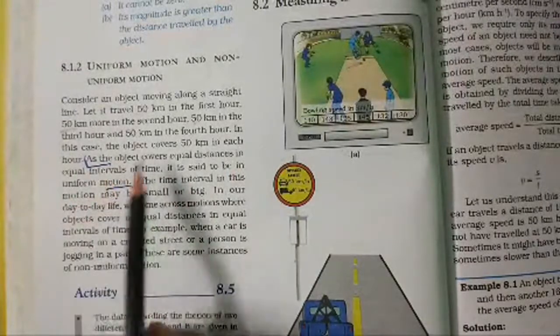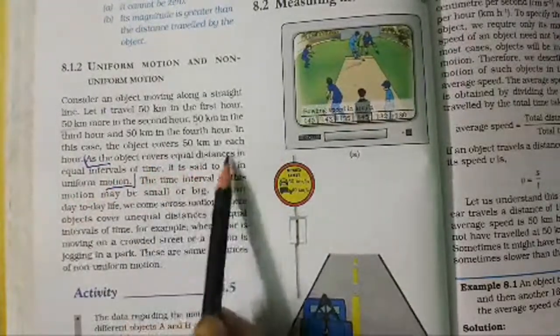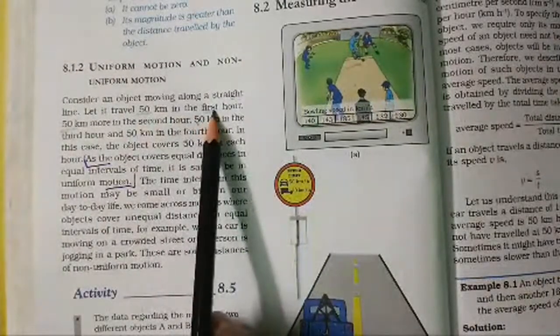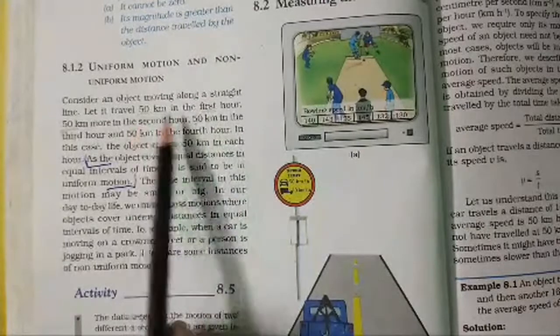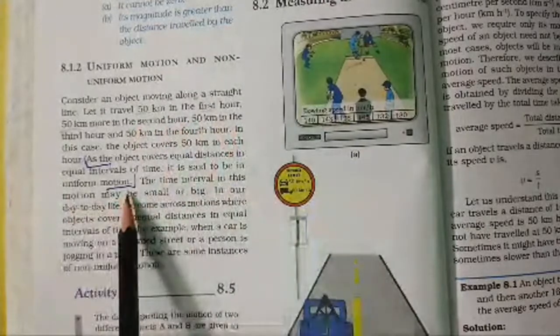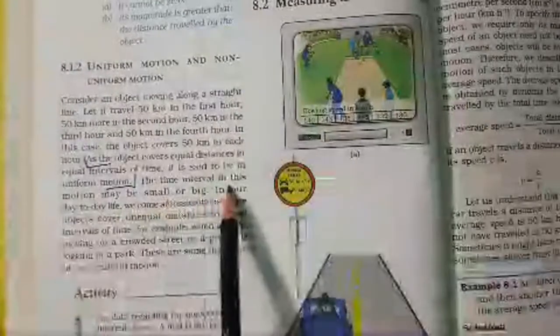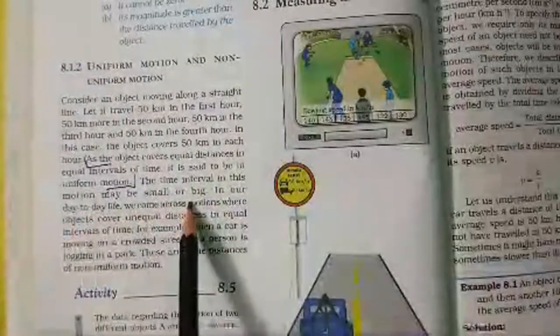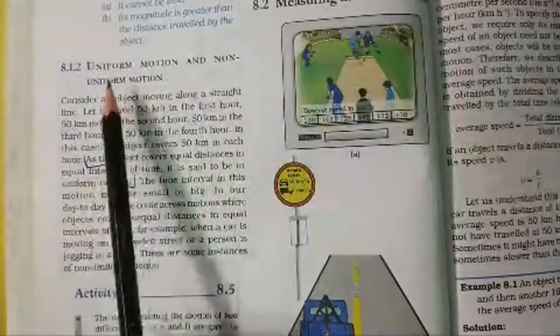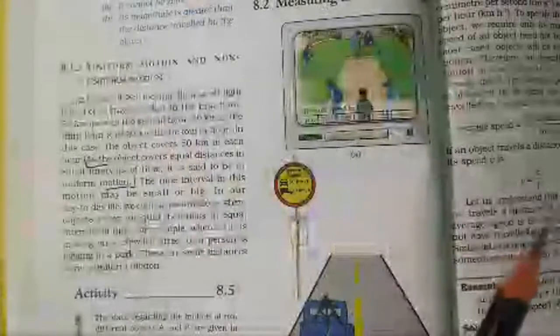So since the object covers equal distance of 50 in equal time, 1 hour. Every time it is covering 50 in 1 hour, therefore it is said to have uniform motion. The time interval in this motion may be small or big, but when the object covers equal distance in equal time, it is said to have uniform motion.